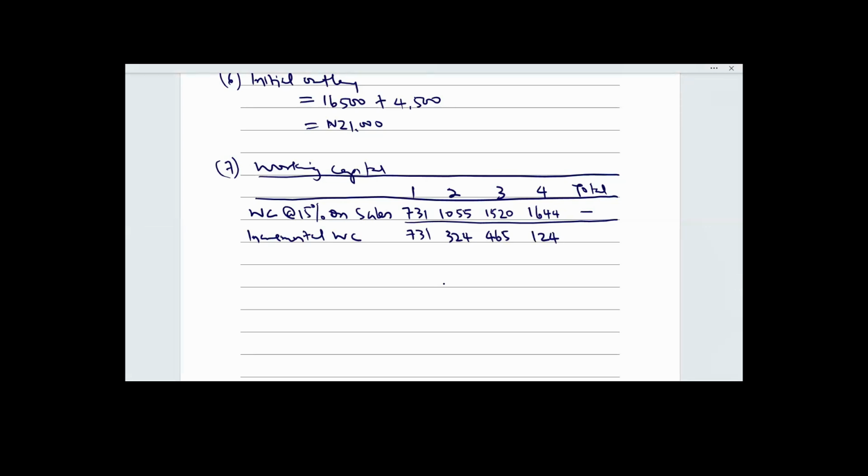The total working capital we are going to recover is 1644. The rule says that working capital should be treated as a cash outflow in the year before the year of occurrence and recovered fully at the end of the useful life. So year 2, year 3, then year 4, you recover everything. So let's go and post.